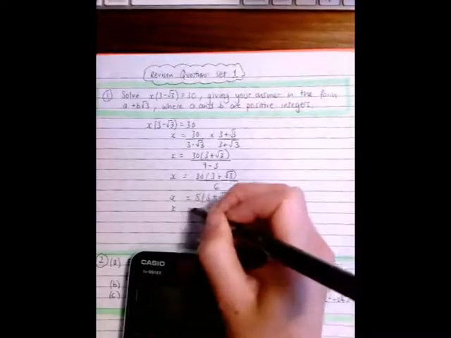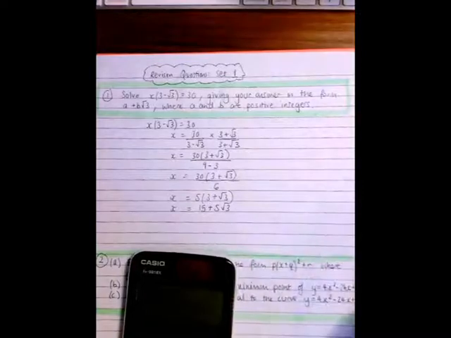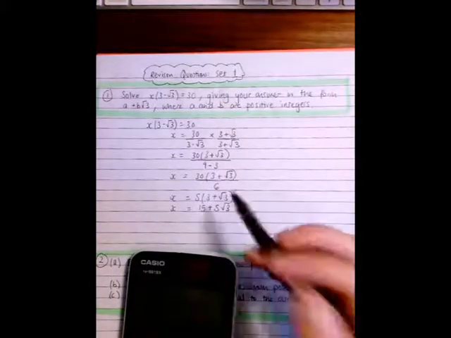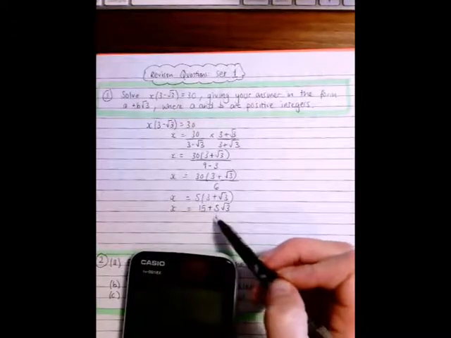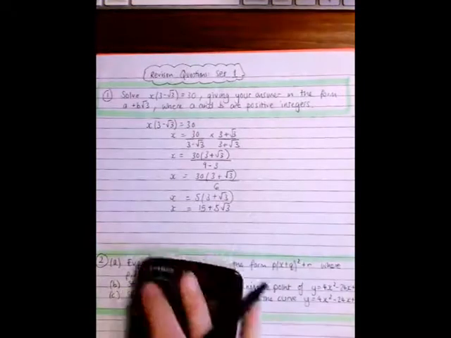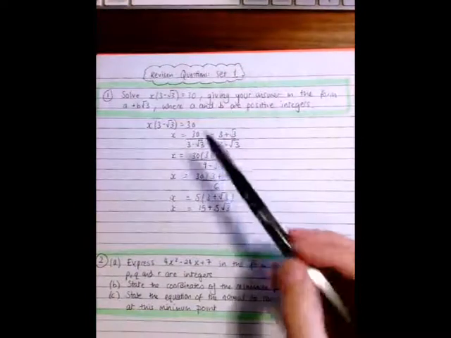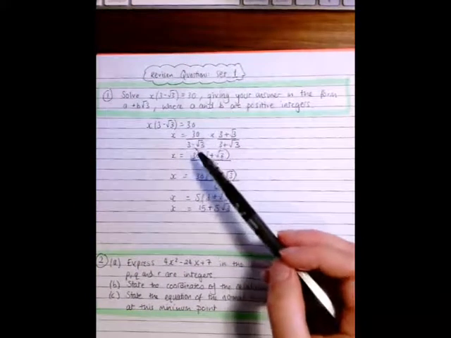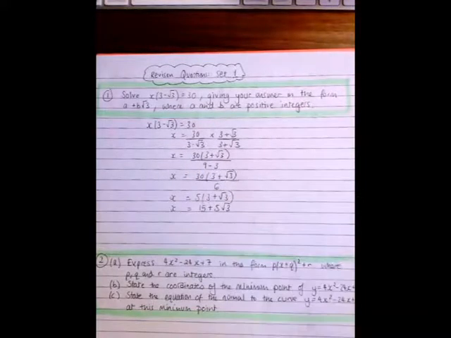And then finally I could expand the bracket and get 15 plus 5 root 3. So now a and b are positive integers here. Okay, so I've set you some questions on practicing rationalising the denominator of a fraction with surds, and one other solve question like this.